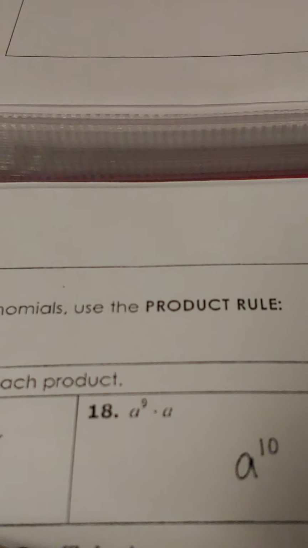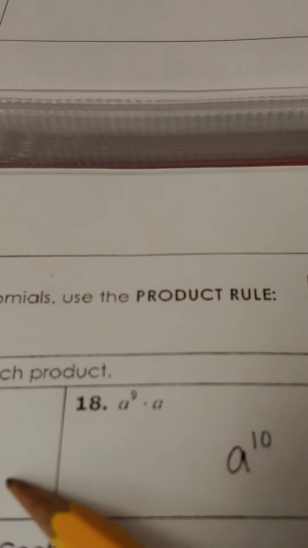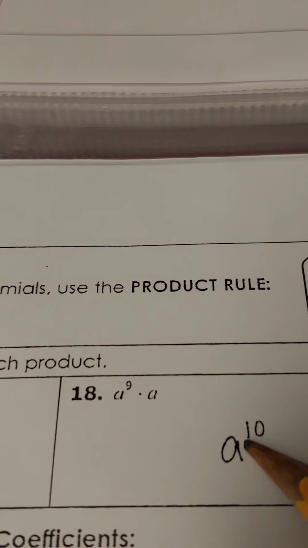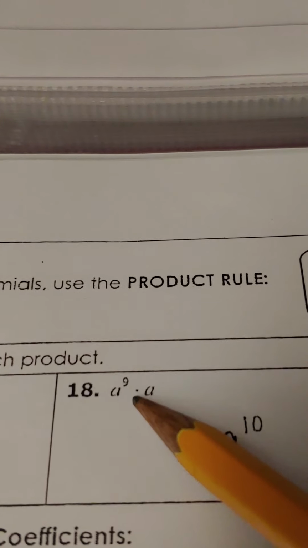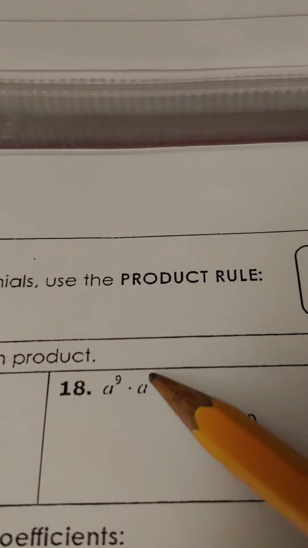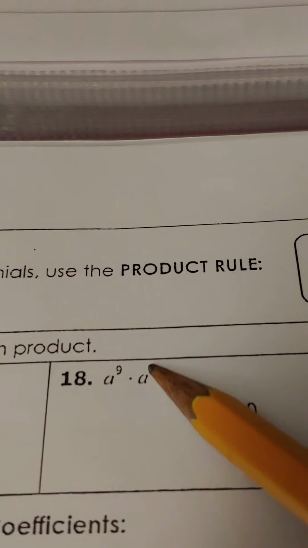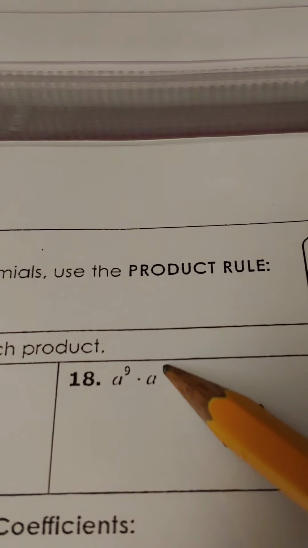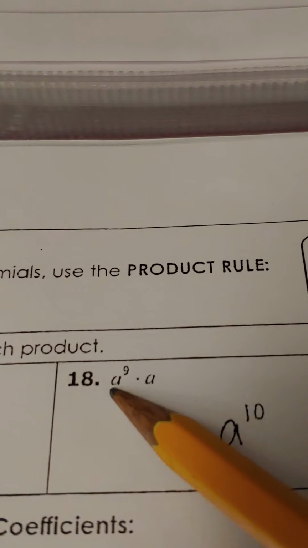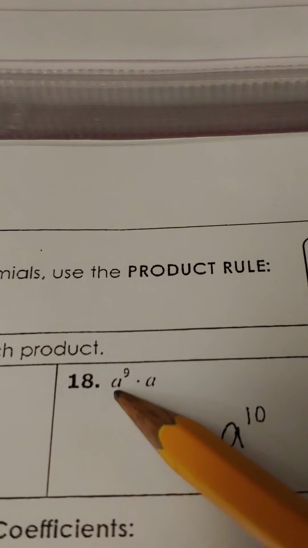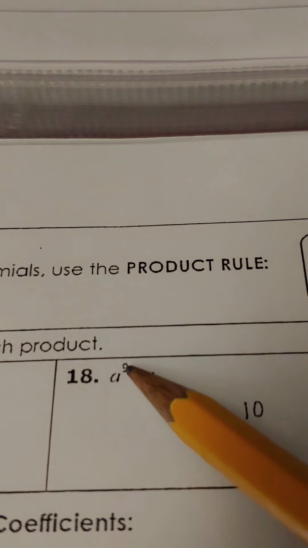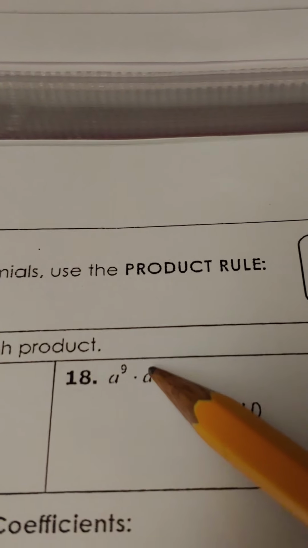The second problem, number 18, is a to the 10th power times a to the 9th power times a. Even though it doesn't have an exponent, we know that it's a to the first power. When we multiply exponents with the same base, we add the exponents. We add the powers. 9 plus 1 is 10. So it's a to the 10th power.